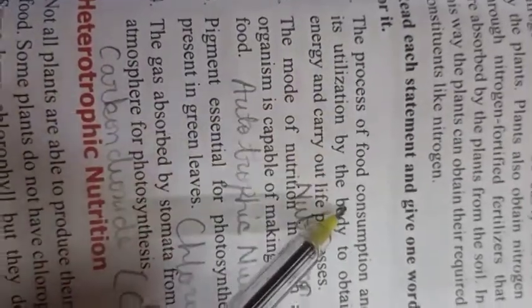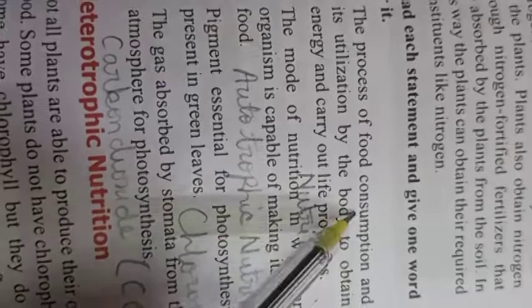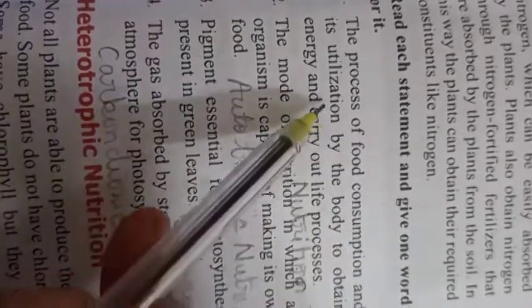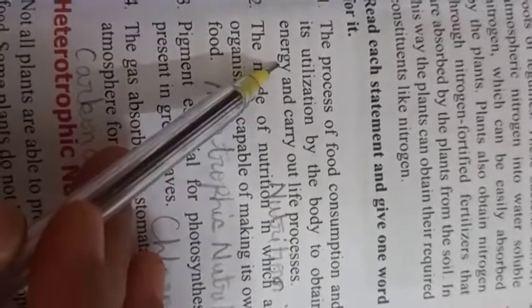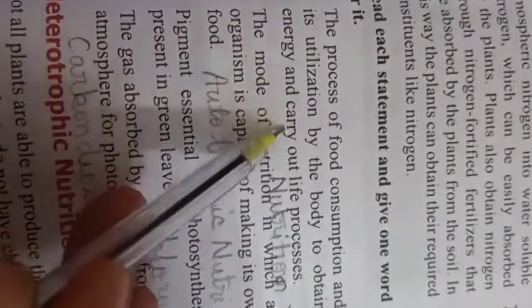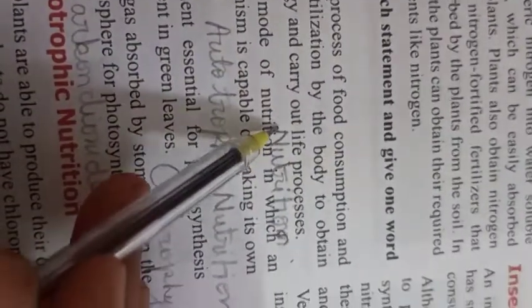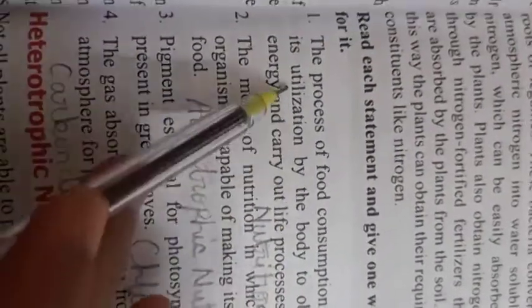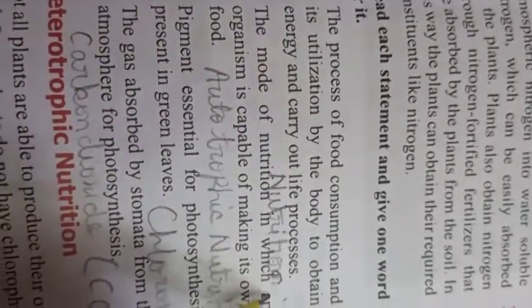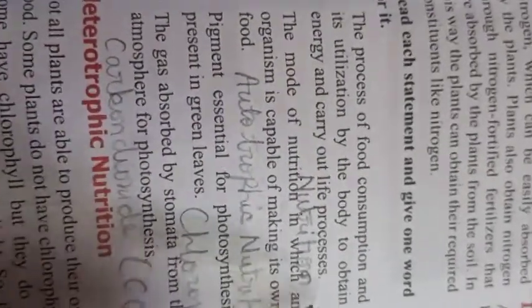Nutrition is the process in which food is consumed first, then utilized by the body to obtain energy. We use this energy to carry out all the life processes. So this process is called nutrition. For the first statement, the one word answer is nutrition.